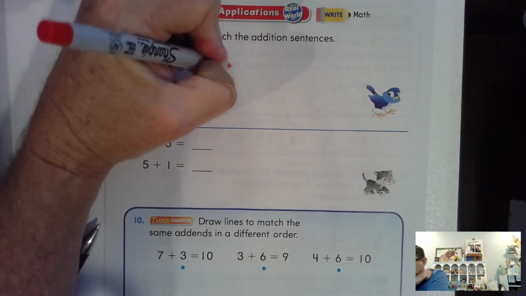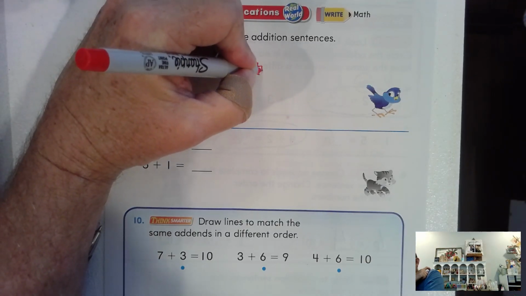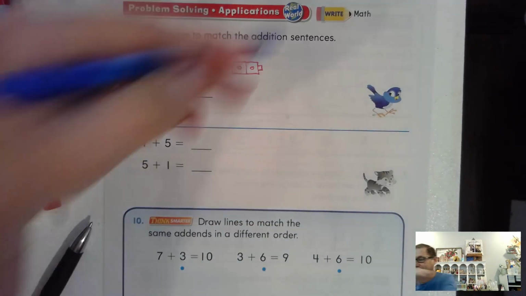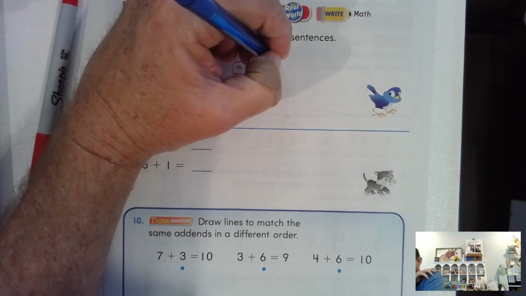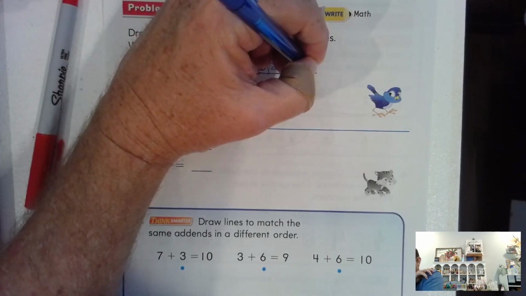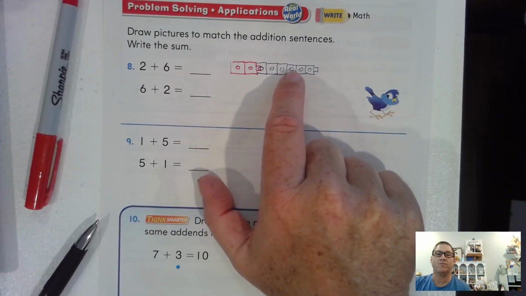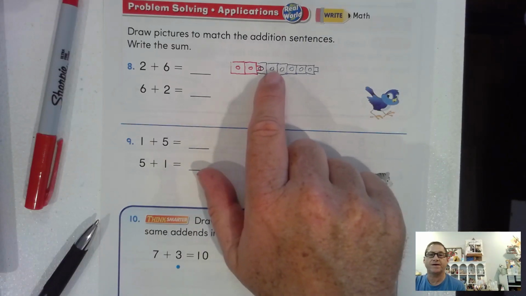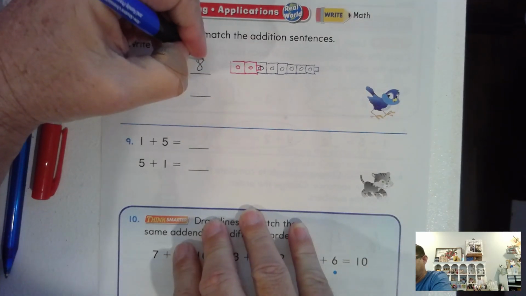Okay, let's see. 2 plus 6. 2, 3, 4, 5, 6. 2 plus 6. 1, 2, 3, 4, 5, 6. So what's my answer? 2, 3, 4, 5, 6, 7, 8. So I have a sum of 8.